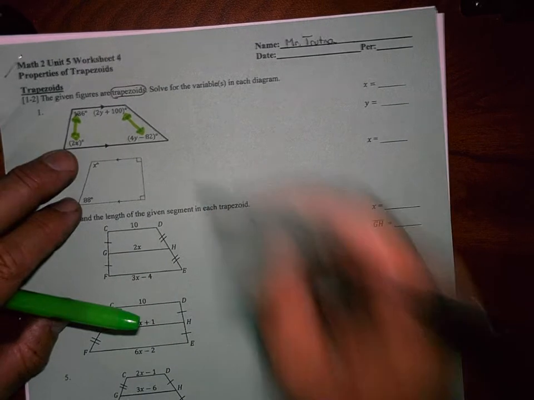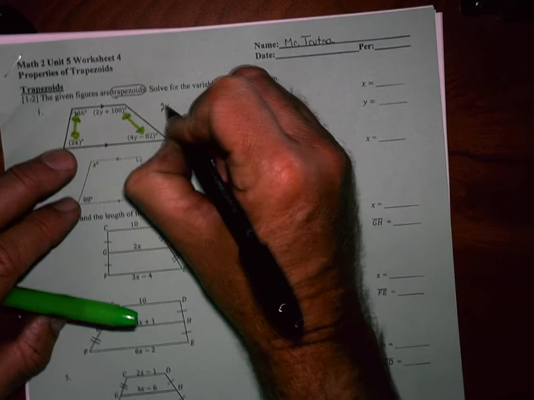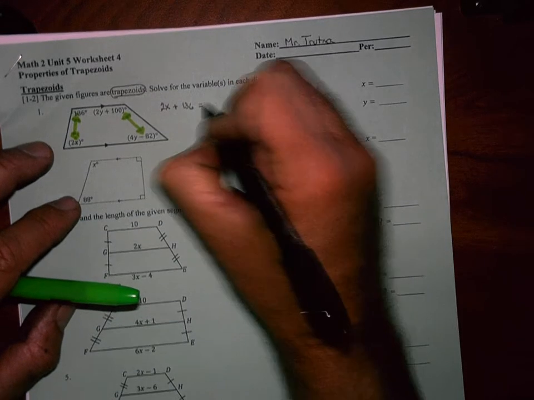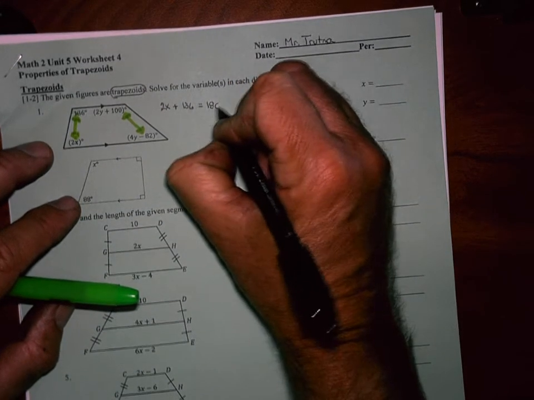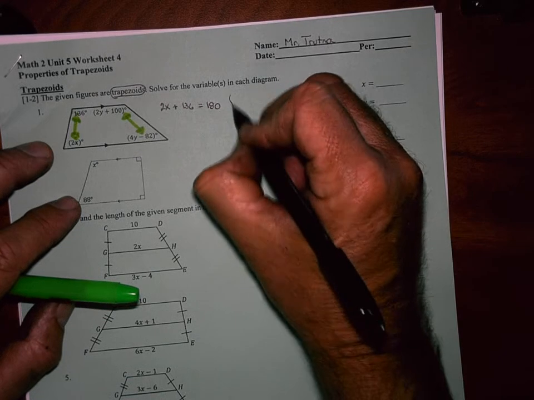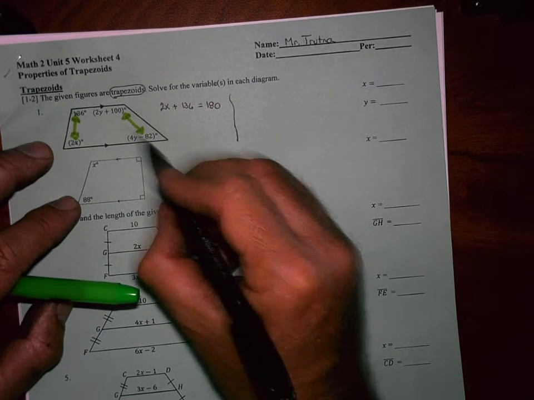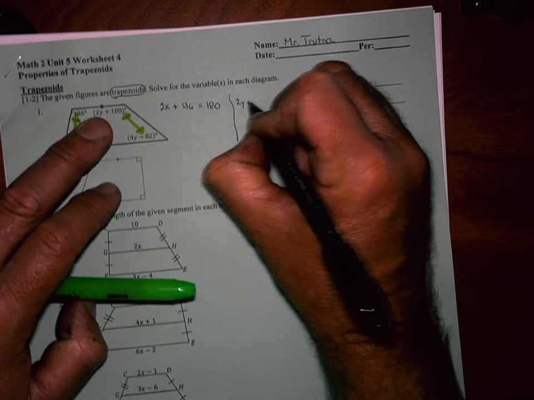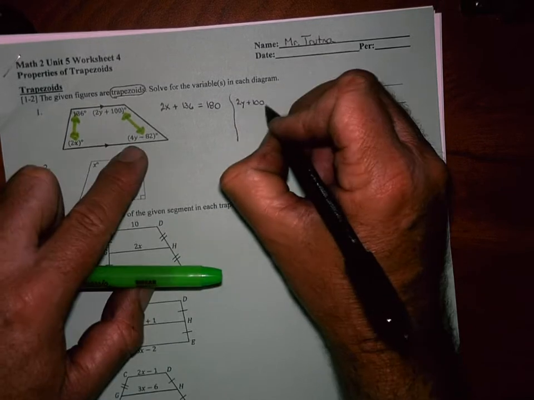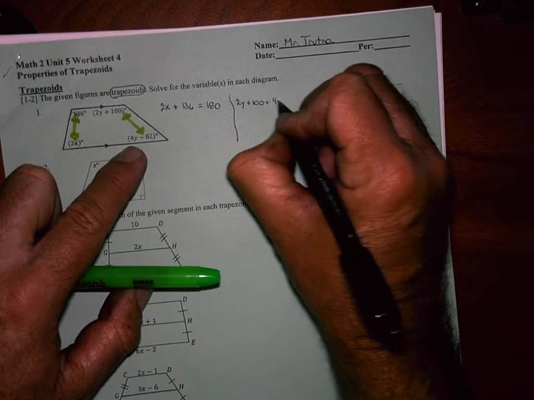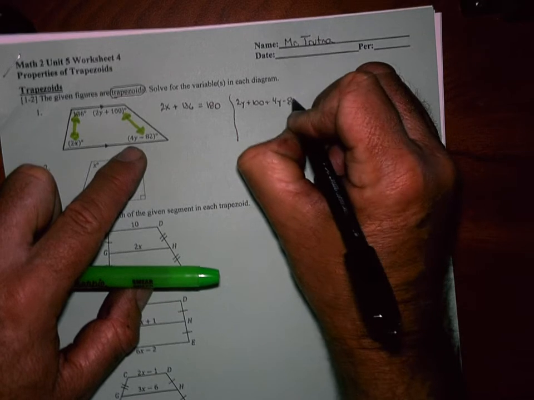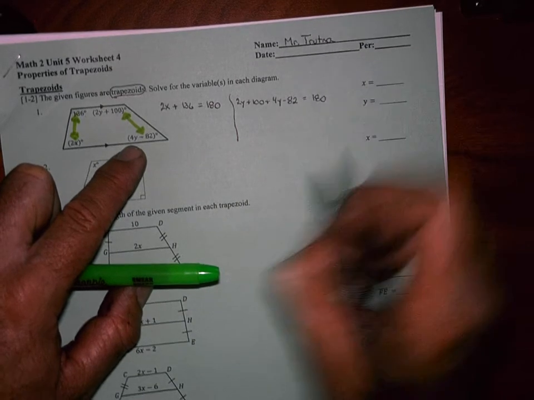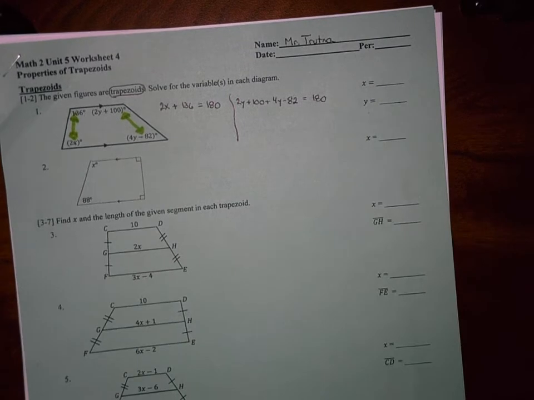So to solve for x, we're going to take the 2x angle and add it to the 136 angle, and they're going to be supplementary, so together they add to 180. We're going to do the same concept with these two angles right here. We take the 2y plus 100 angle and add it to the 4y minus 82 angle, and those two angles are supplementary, which means they add together to equal 180.